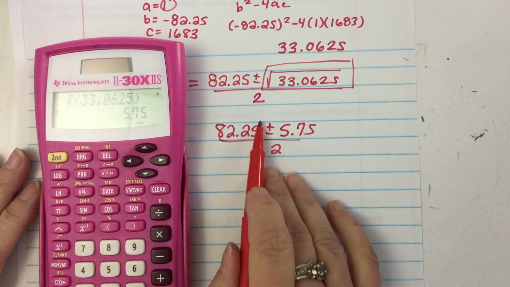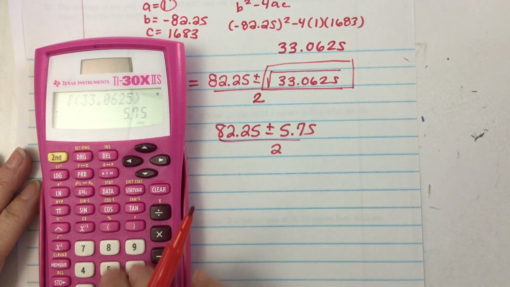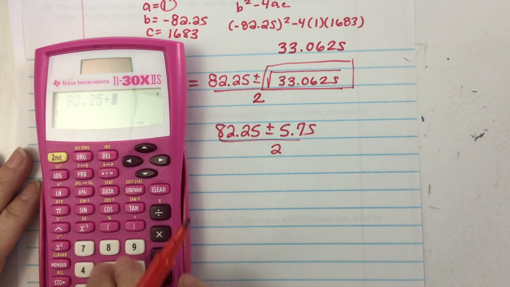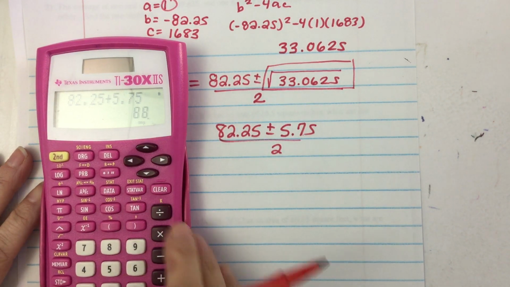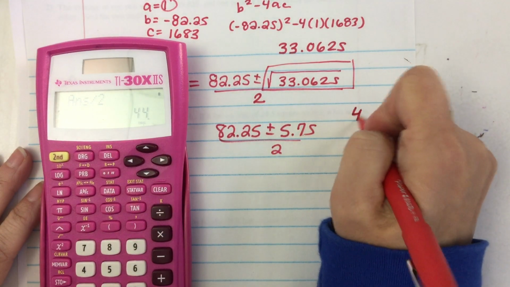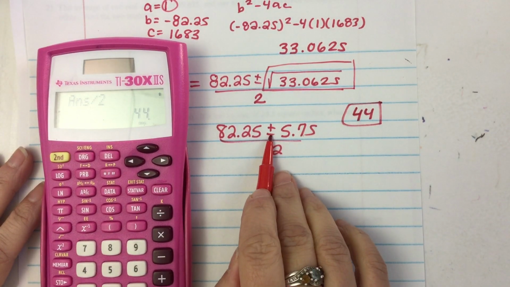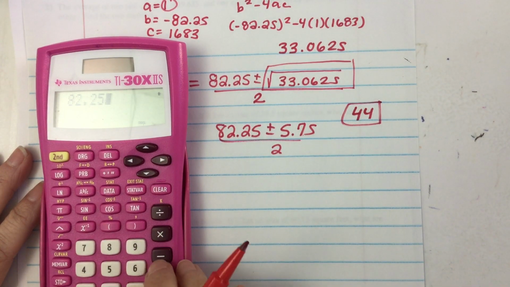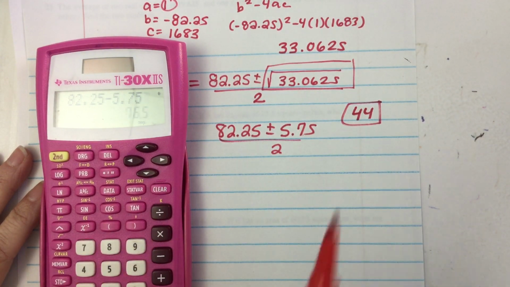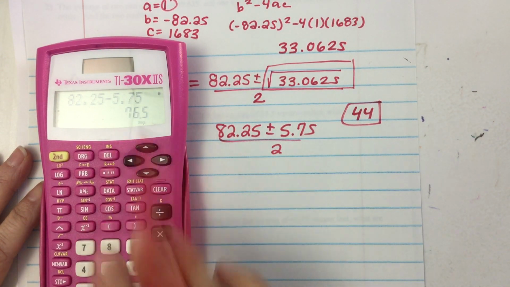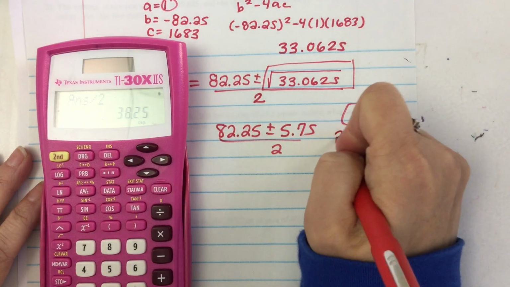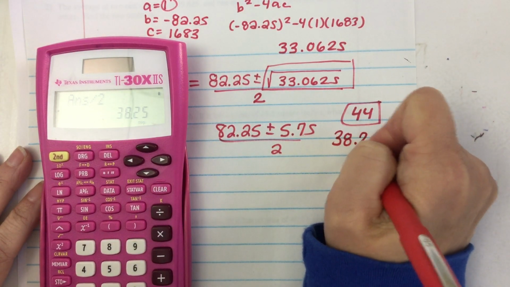I have to take the top values and add them, then divide by 2. 82.25 plus 5.75 equals 88, divided by 2. One answer is 44. Now you subtract the top. 82.25 minus 5.75 is 76.5. Divide that by 2, and your other value would be 38.25.